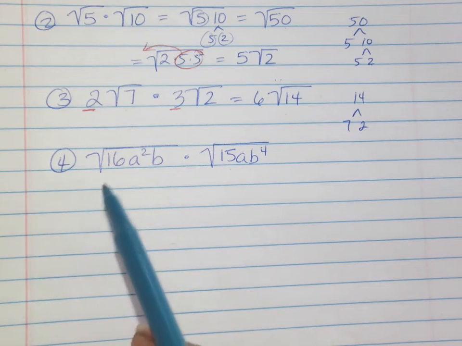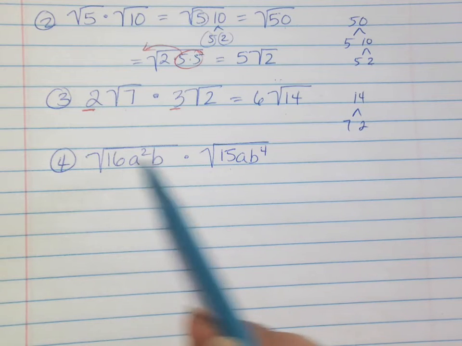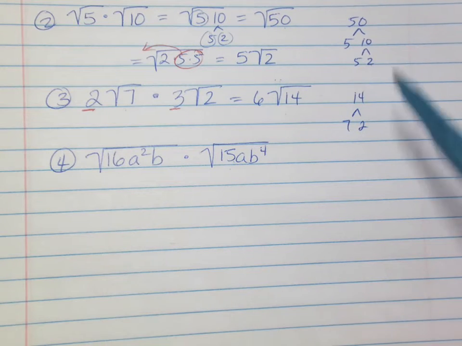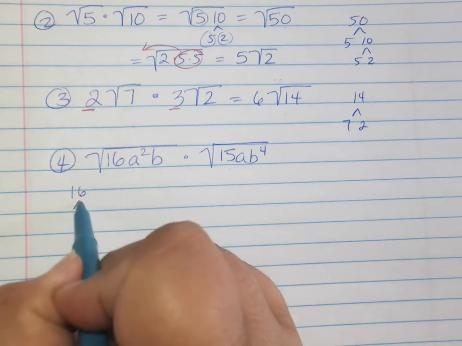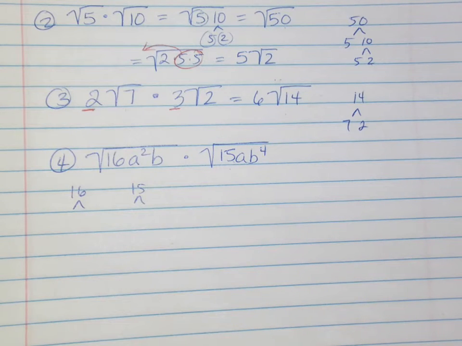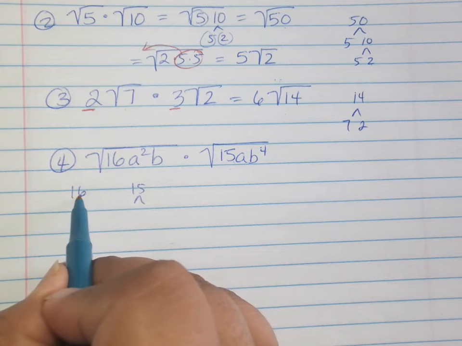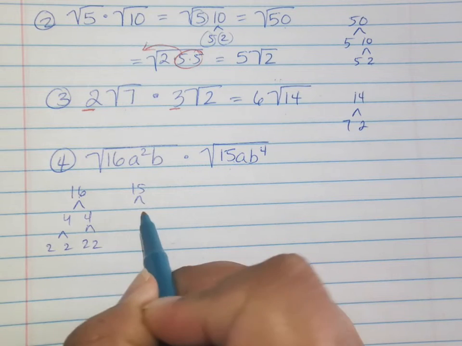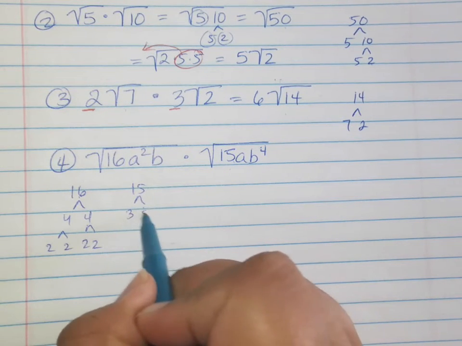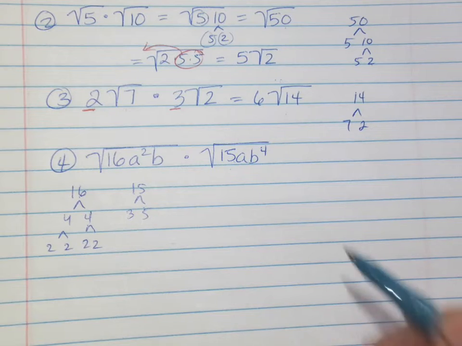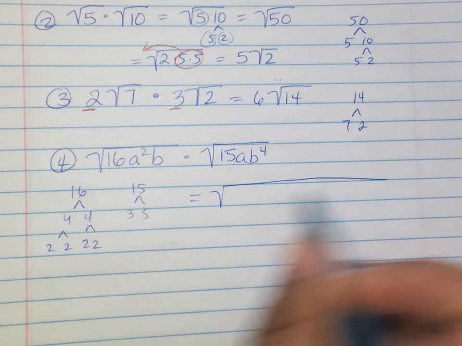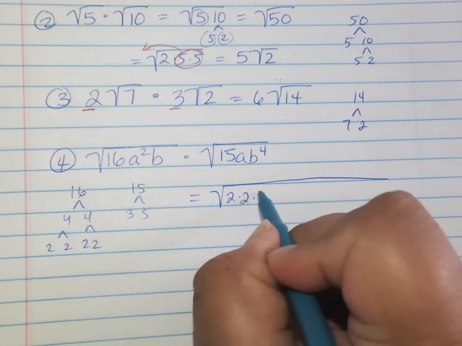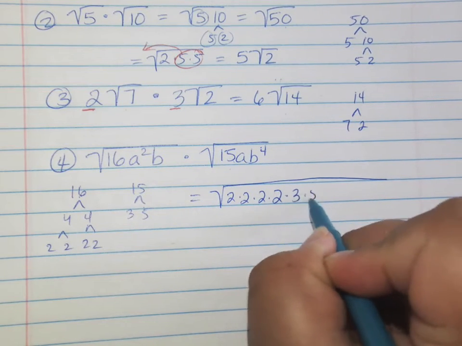So I'm going to do a factor tree with these because at the end I'm going to be multiplying 16 times 15 anyways, and just like here, I'm going to end up with all my factors. So let's do a quick factor tree. 16 breaks up into 4 times 4. We have 2 times 2 and 2 times 2. 15 is 3 times 5, and that's it for those. So if I multiplied 16 times 15, I would get these factors if I broke it down: 2 times 2 times 2 times 2 times 3 times 5.